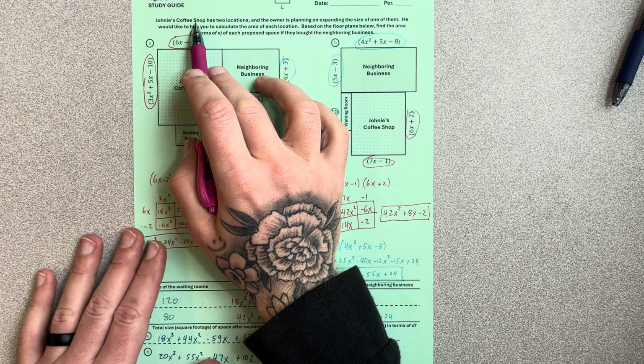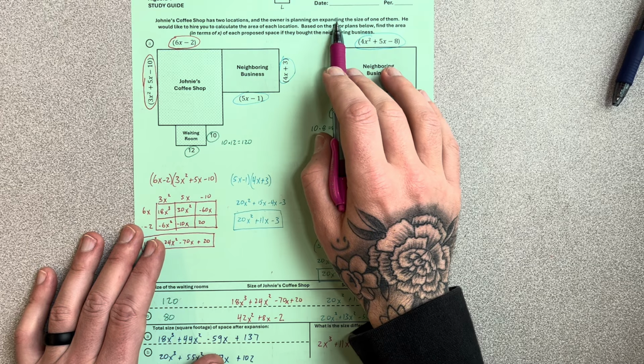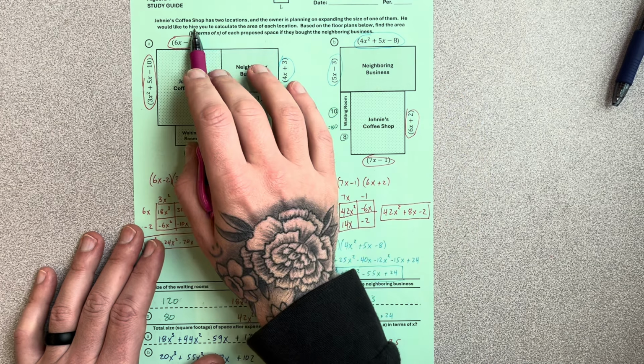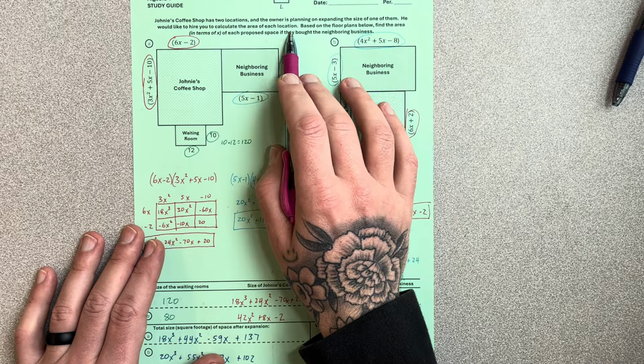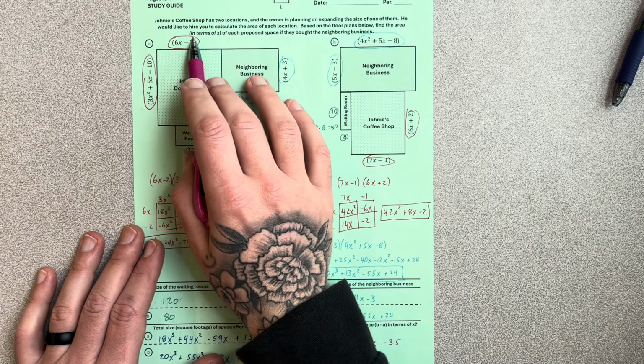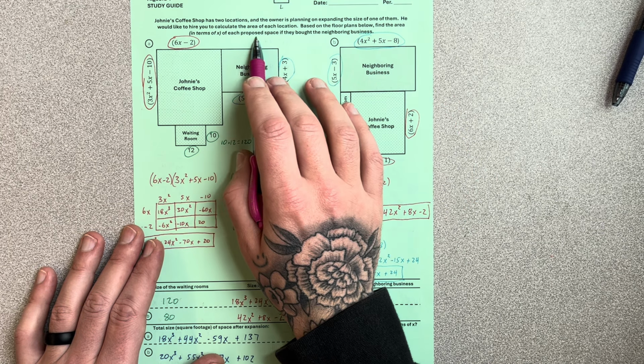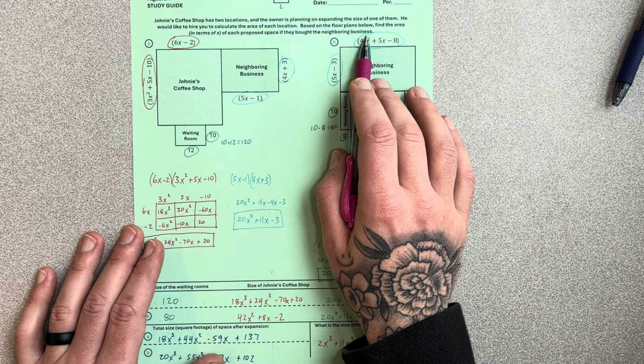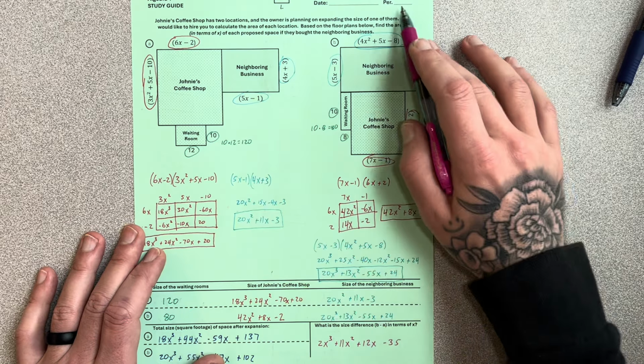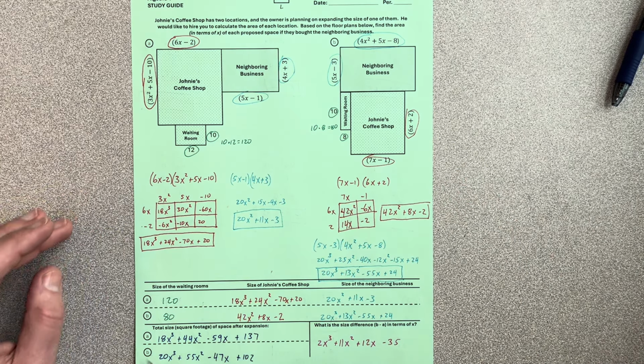Here we go. Johnny's coffee shop has 2 locations. The owner is planning on expanding the size of one of them. He'd like to hire you to calculate the area of each location. Based on the floor plans below, find the area in terms of x of each proposed space if they bought the neighboring business. Okay, we're going to do all of A, then we'll do all of B, and then we'll figure out what's going on down here.